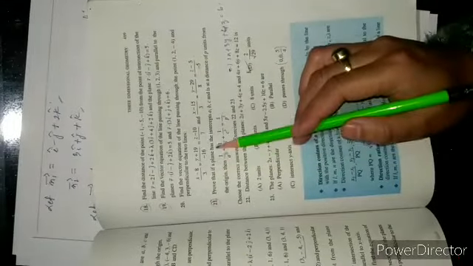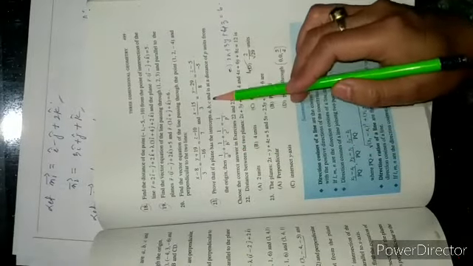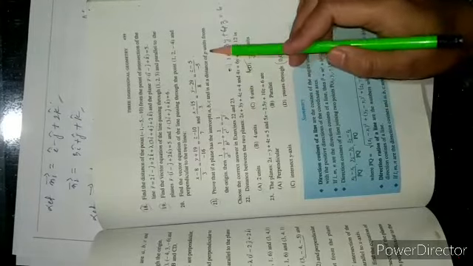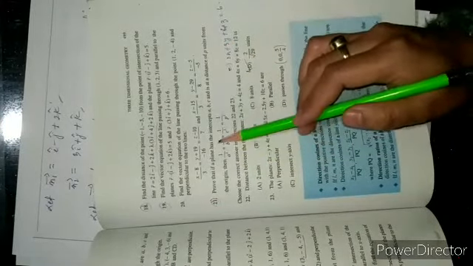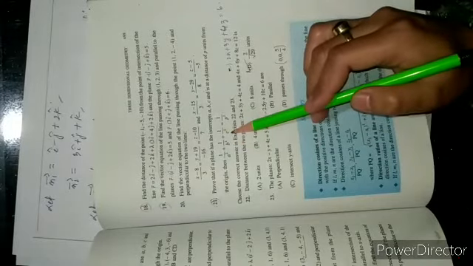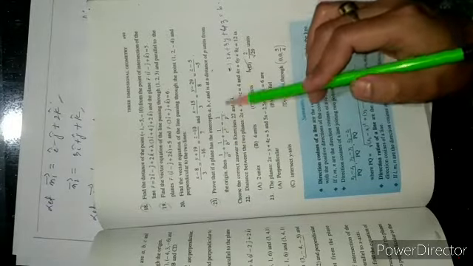Next question number 21, the last question. Prove that if a plane has the intercepts a, b, and c and is at a distance of p units from the origin, then show that 1 by a square plus 1 by b square plus 1 by c square is equal to 1 by p square.